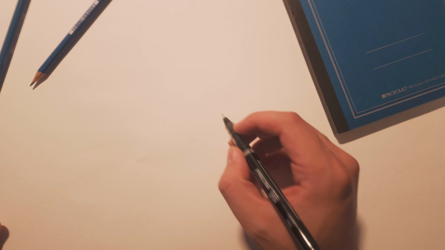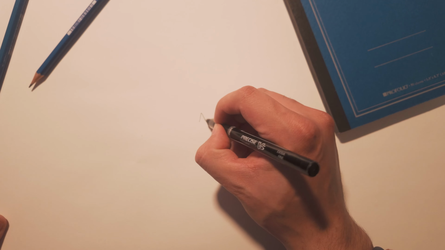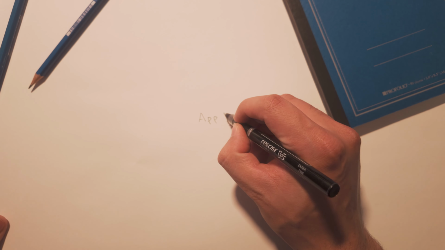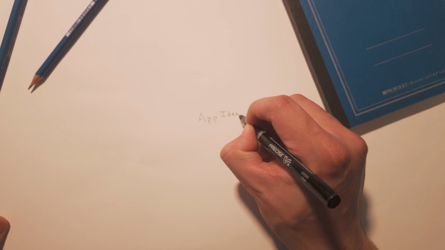You don't really need a team to create an app these days. So let me show you how to do it. All right, we all know creativity doesn't come easily. So first things first, we gotta come up with an app idea.